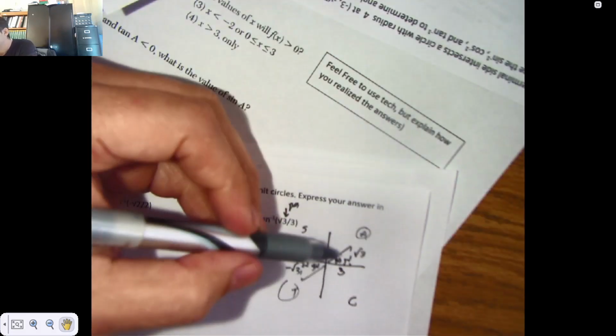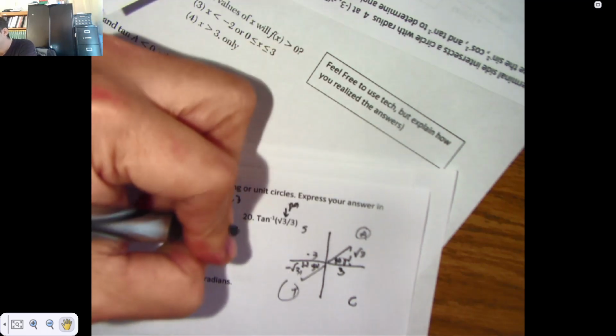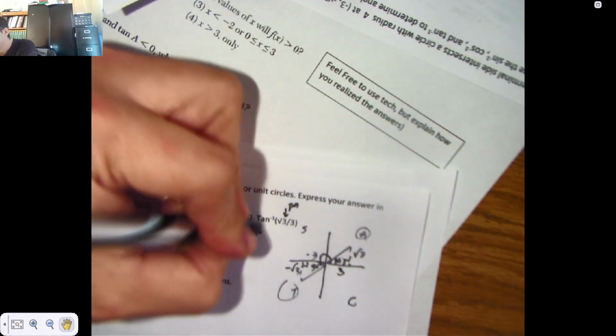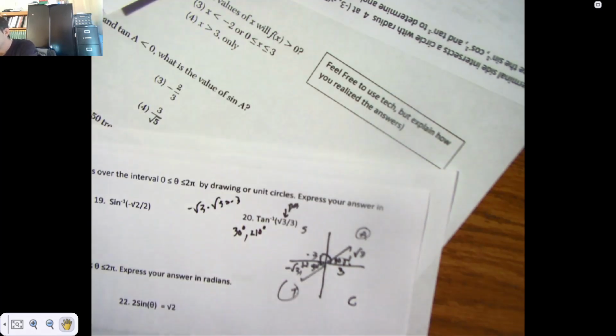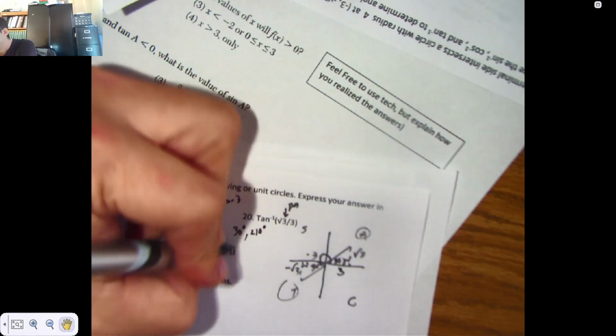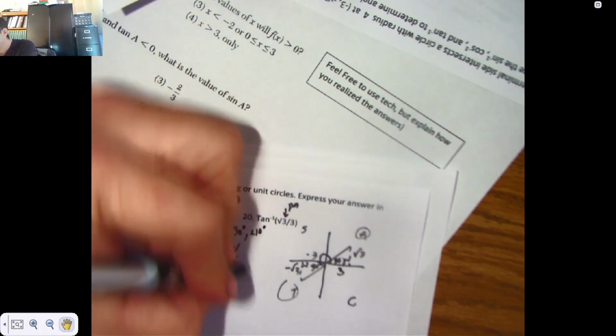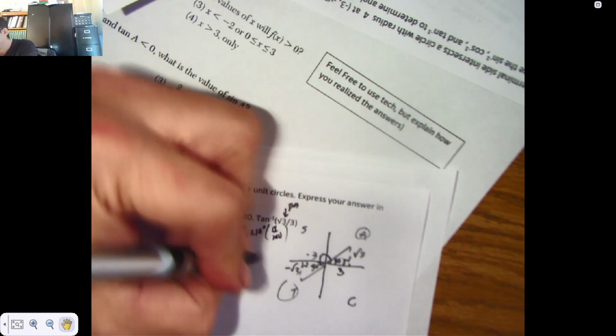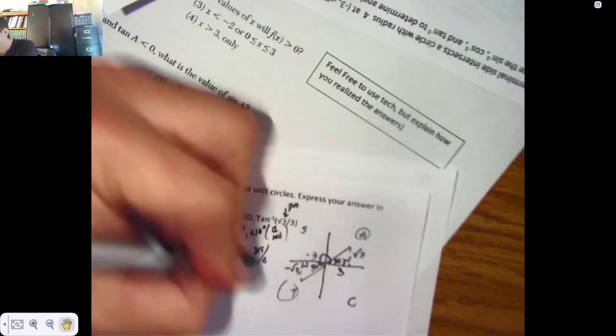One of these answers is 30 degrees. So 30 degrees is an answer. To get here, I rotate 180 and 30 more, I get 210 degrees. And express your answer in radians. 30 degrees would be pi over 6. You memorize that one. 210, again, you multiply by pi over 180, and you get 7 pi over 6.